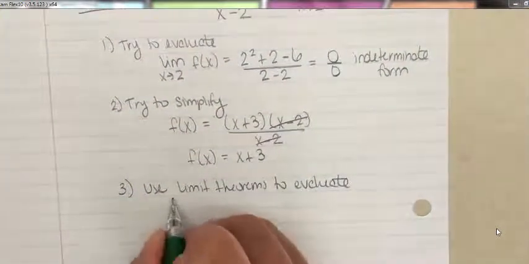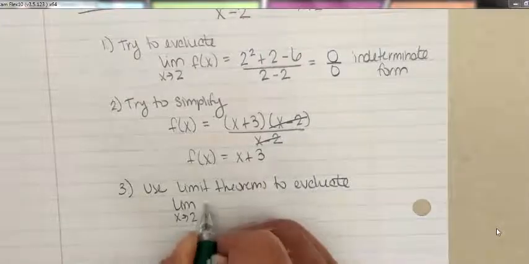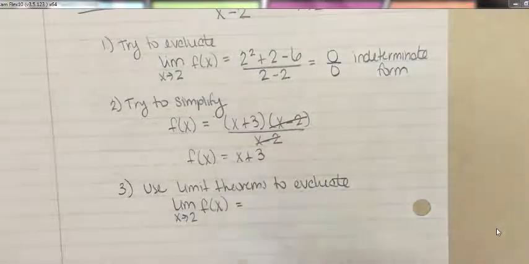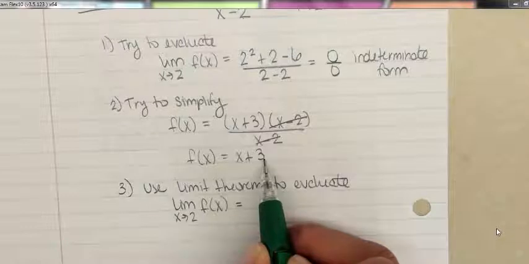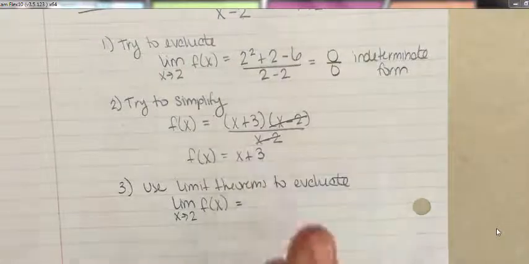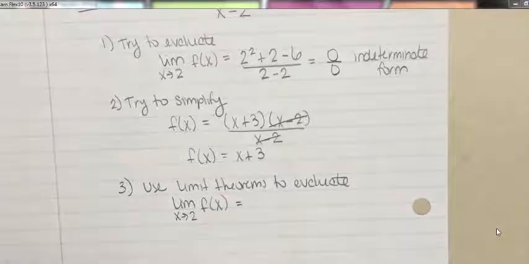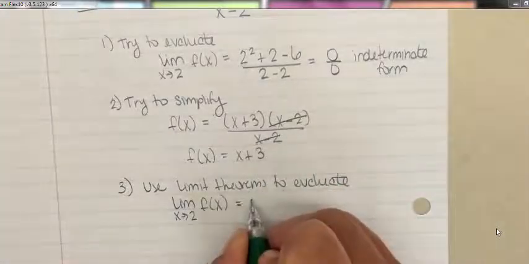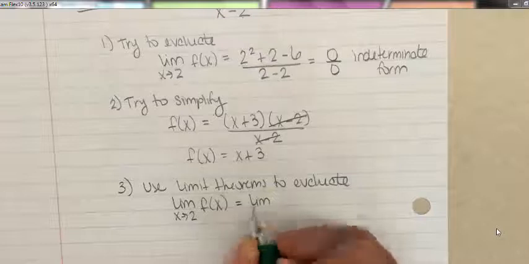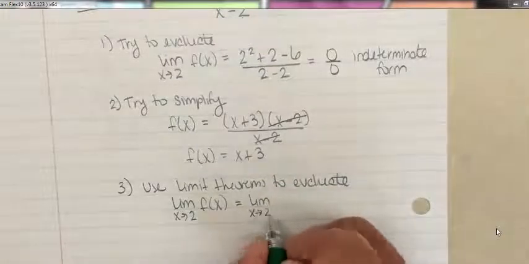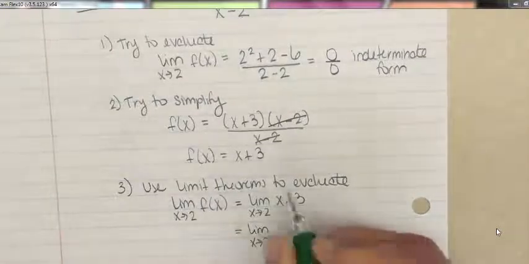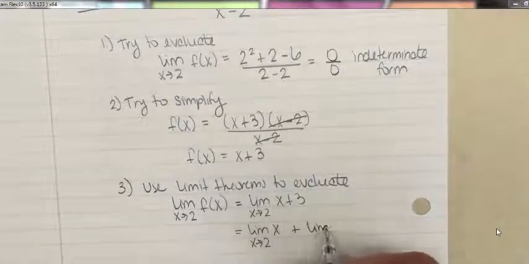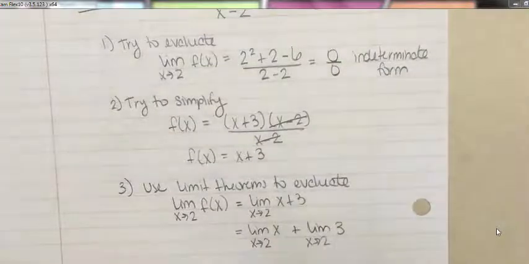So going back to the limit as x approaches 2 of f of x, I've got the sum of 2 functions. Basically I've got the limit of a sum. So this is really going to be the limit as x approaches 2 of x plus 3, which is the limit as x approaches 2 of x plus the limit as x approaches 2 of 3. And what have I just used here? Well, I just used the limit of a sum.